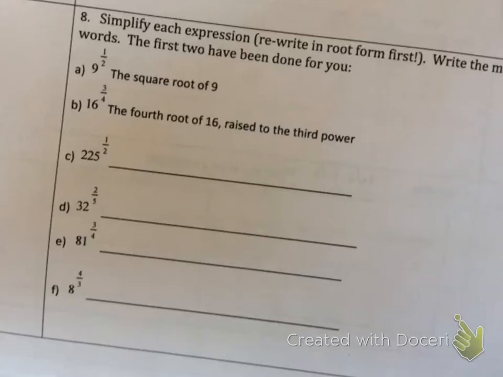Alright, for number 8, a couple of these are done for you. We're asked to simplify the expression by first rewriting it in words and then rewriting it as a root and then actually simplifying it. So if you remember looking at part A, 9 to the 1/2 power, the numerator is always your exponent and the denominator is always your index of your root.